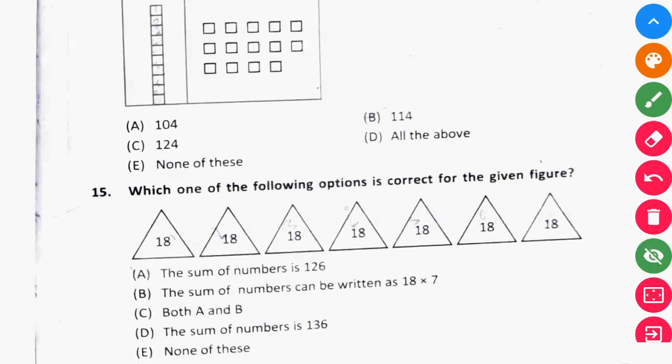Now how many 18s are here? 1, 2, 3, 4, 5, 6, 7. 18 sevens are 126. Okay, if you know the table, you can get the answer, or if you don't know the table, you can just do the calculation. 7 8s are 56, 6 at the bottom, 5 will be carried forward, 7 1s is 7 plus 5, 126.